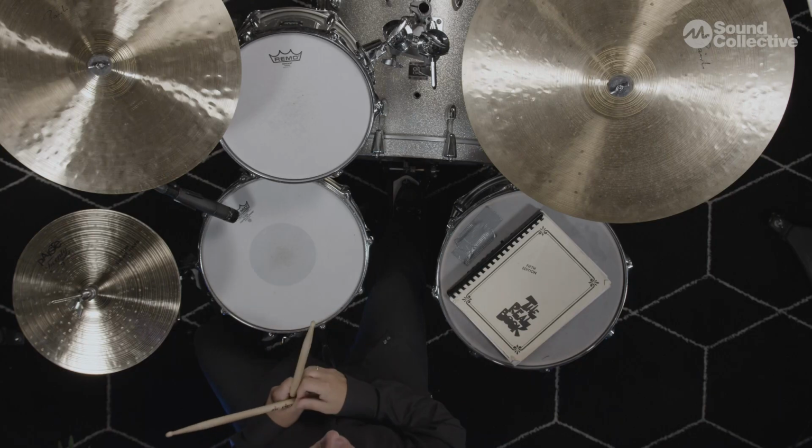With a rock tuning, you're gonna have a lower, fuller bodied tune, whereas this is going to be really cranked up. And I'm also using coated heads, which are very common in a jazz setting. The coated dulls out the sound a little bit, and it's not that clear, ticky plastic sound that you would get from a clear head.